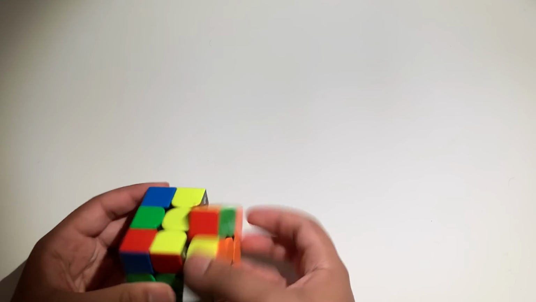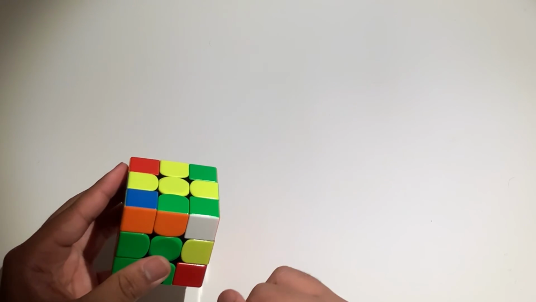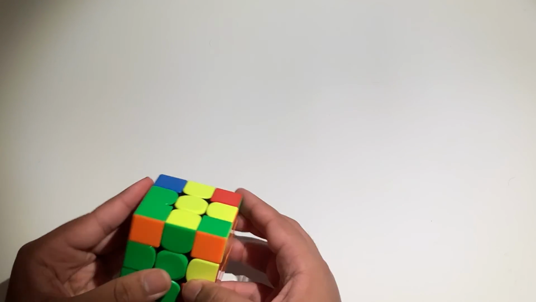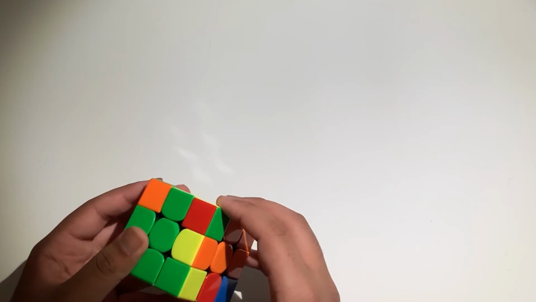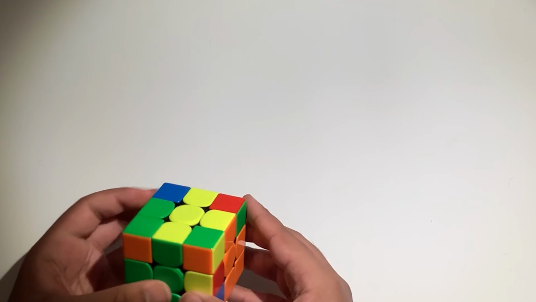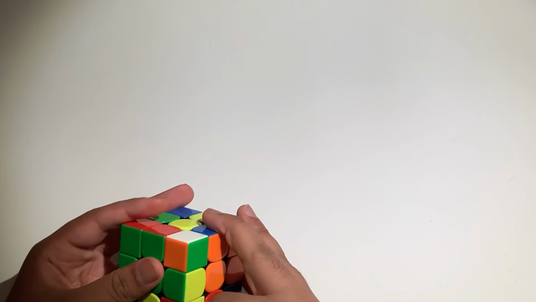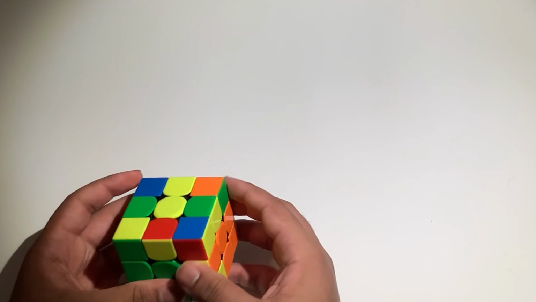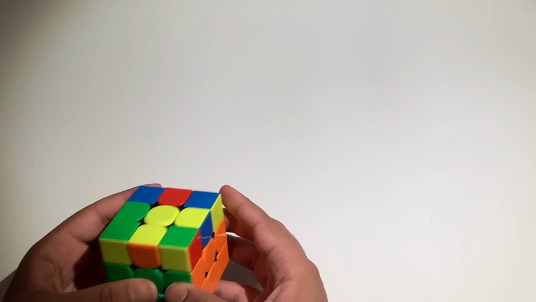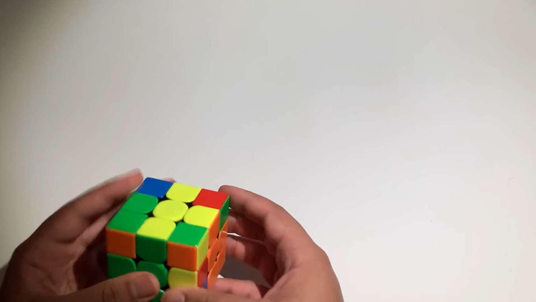But another way that you can do this is to move this pair to the side, and then do a sledgehammer, which is R F R prime F prime. Sorry, I did that wrong. R prime F R F prime. So now it's paired, and now I can insert it. Like this, right?